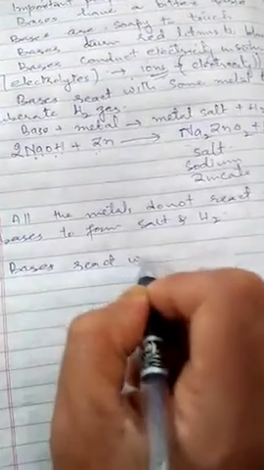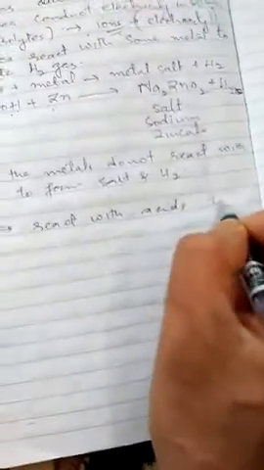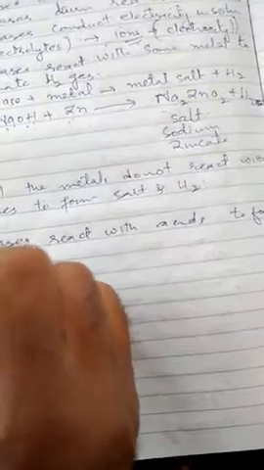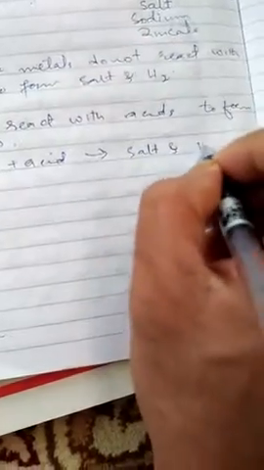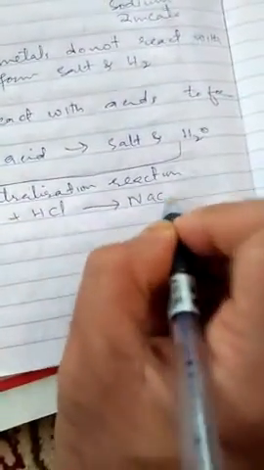Sixth property is that bases react with acids to form salt and water. We have already discussed this reaction in the properties of acids. When a base reacts with an acid, then salt and water are formed. This is an example of a neutralization reaction. When sodium hydroxide NaOH reacts with acid HCl, then salt NaCl and water are formed.